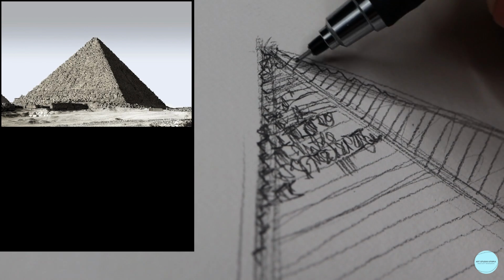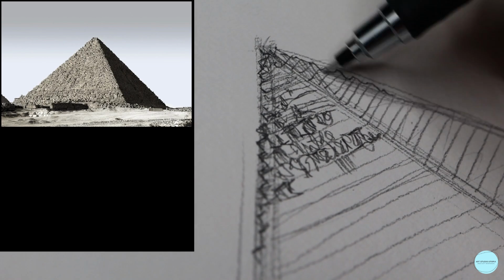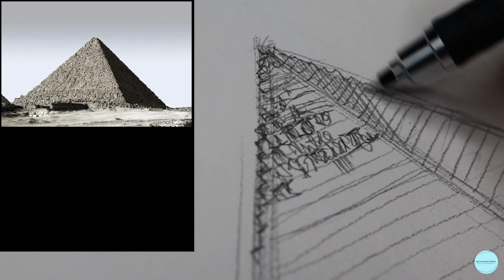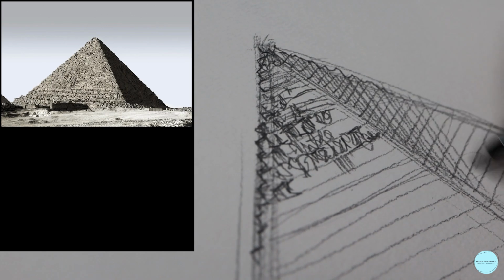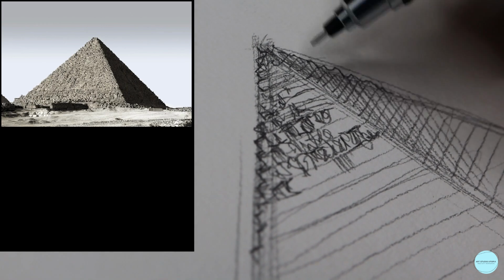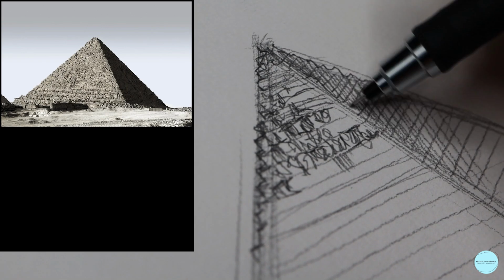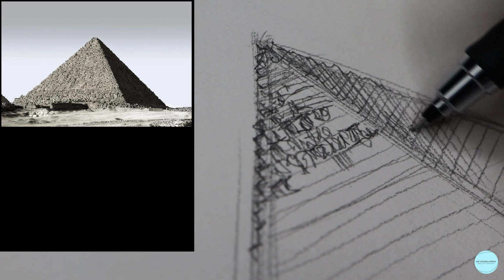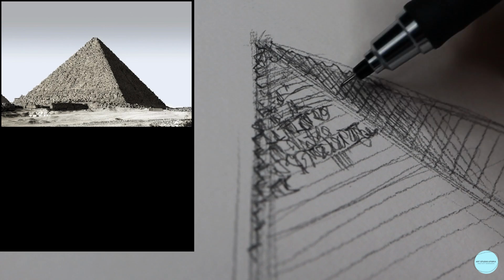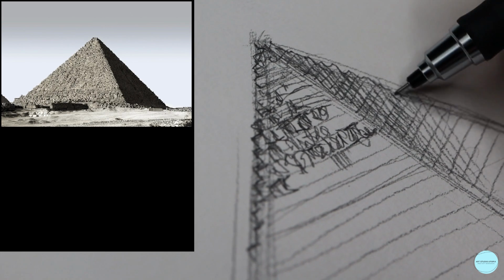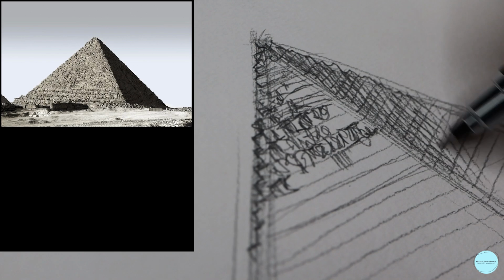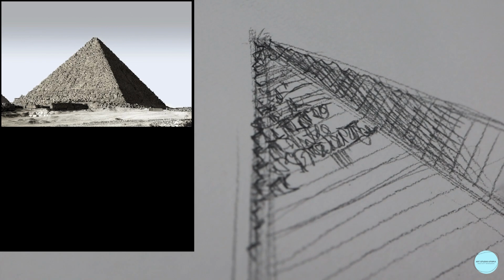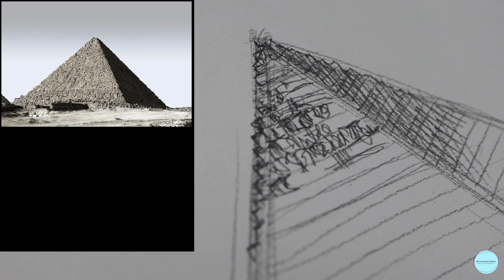And I could just do a complete cross hatching. How do I do that? I bring parallel lines and then cross hatch them at a different angle. I could do parallel hatching. And this obviously seems a little bit easier on this side because we're dealing with light and shadow.